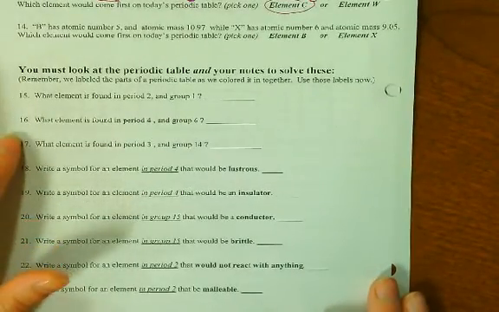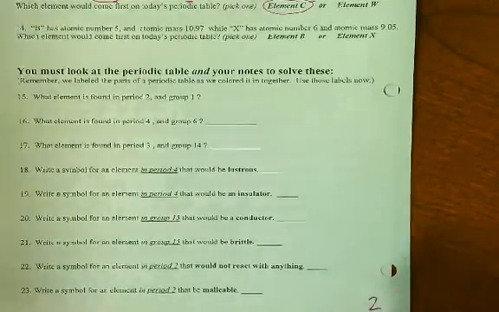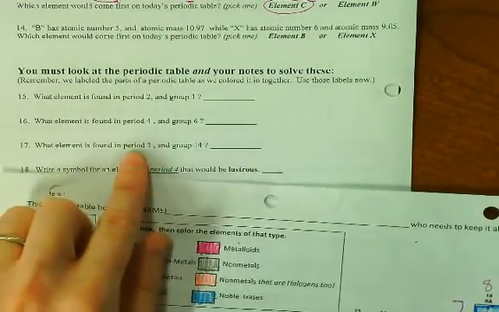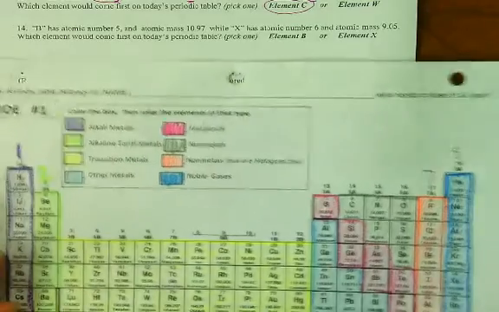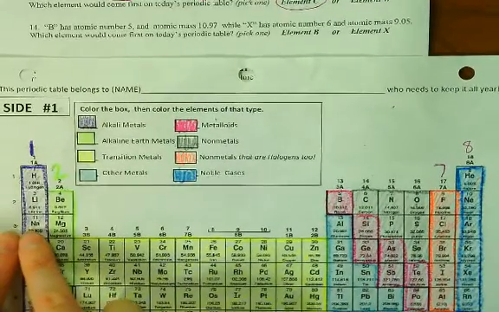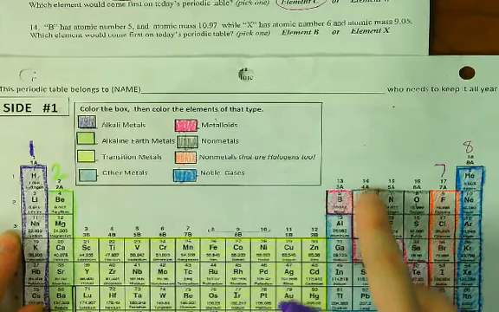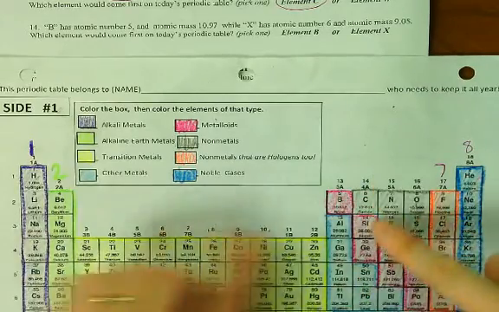When we're looking down here, we did a couple of these top ones in class. If we're looking at period 3, group 14 for number 17, we're going to find period 3 right here. We're going to bring it over until we get to group 14. And we're just reading a graph. That would be silicon.